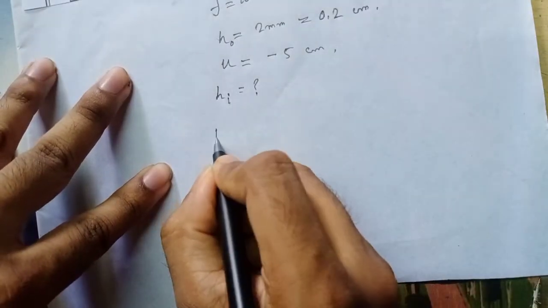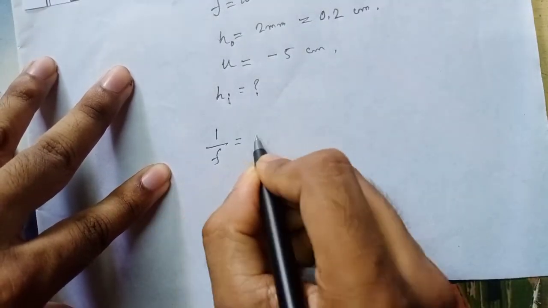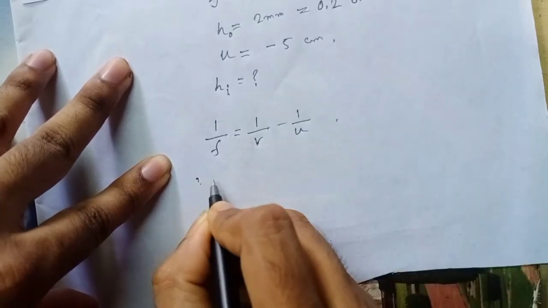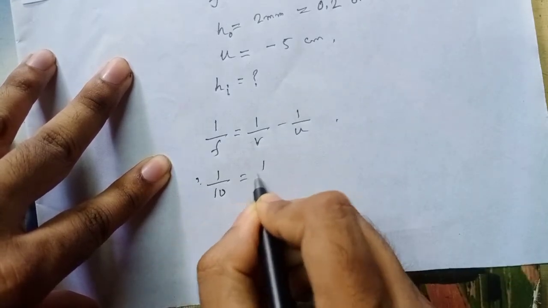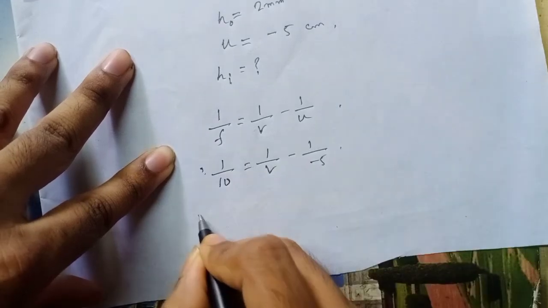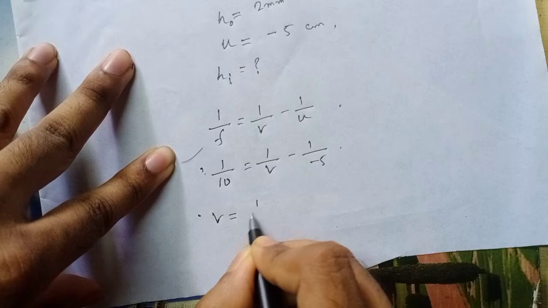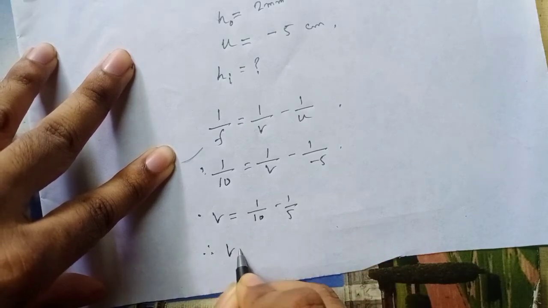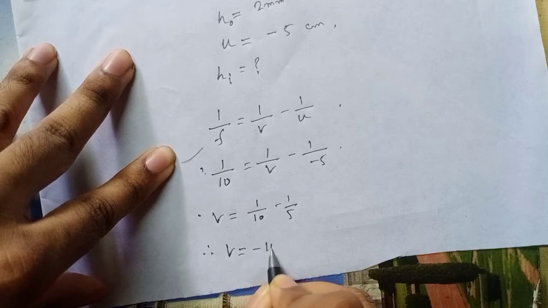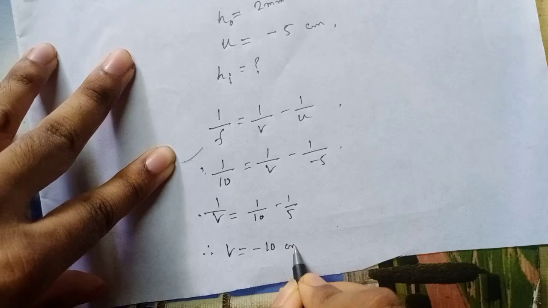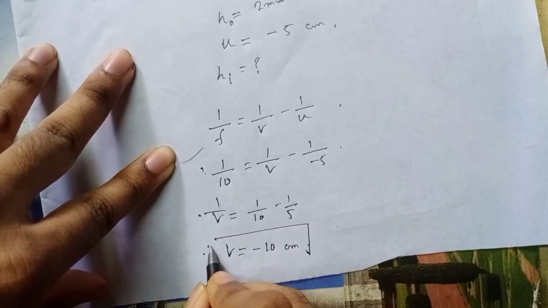Now using lens formula, 1 by f equals 1 by v minus 1 by u, where f is 10, so 1 by v minus of minus 5, or 1 by v equals 1 by 10 minus 1 by 5, so v equals minus 10 centimeter.